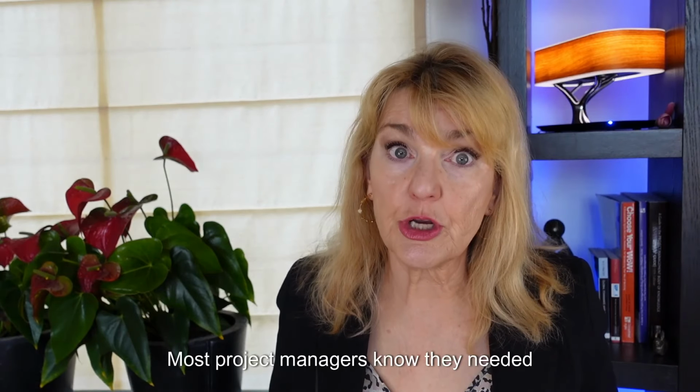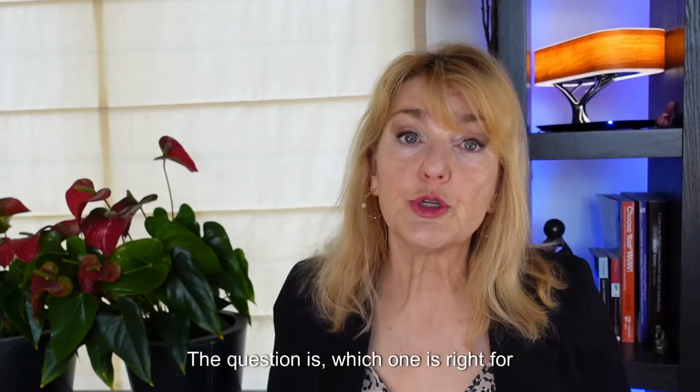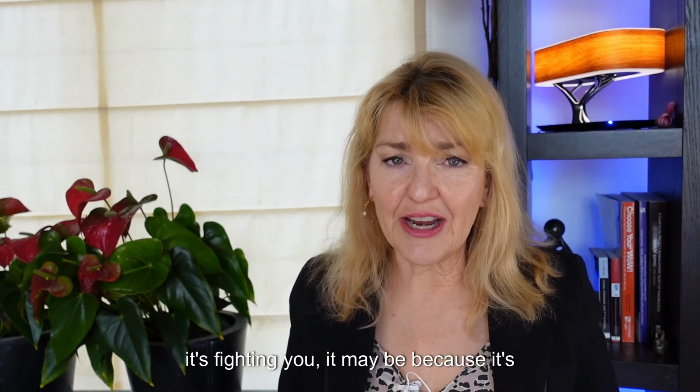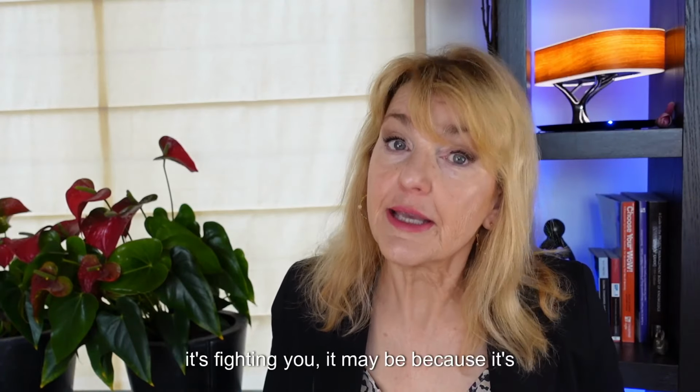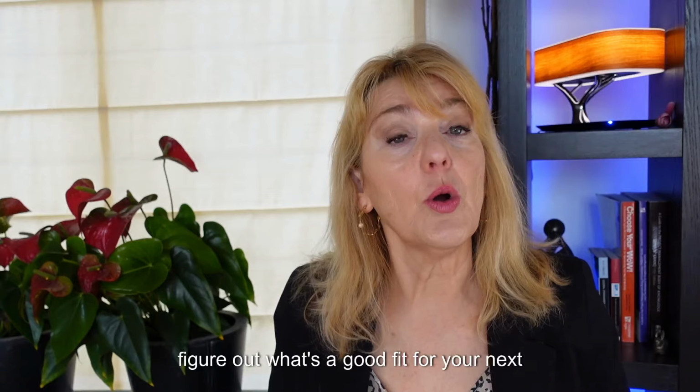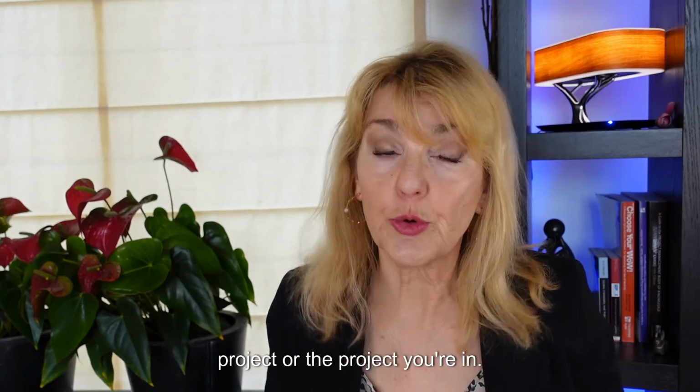Most project managers know they need a governance model. The question is, which one is right for your project? In fact, if you're using a governance model already and it seems like it's fighting you, it may be because it's the wrong one. So let's look at 5 governance models and figure out what's a good fit for your next project or the project you're in.